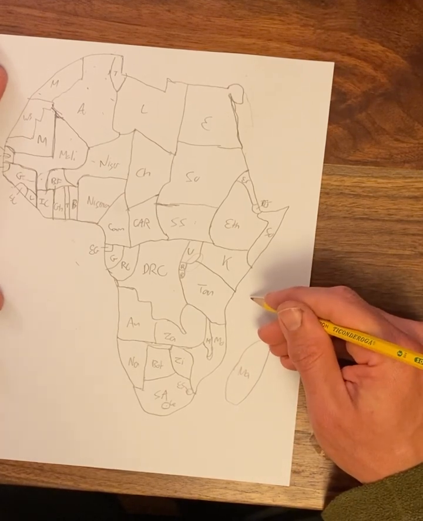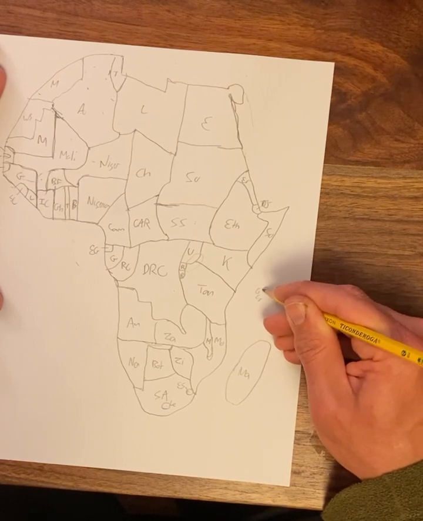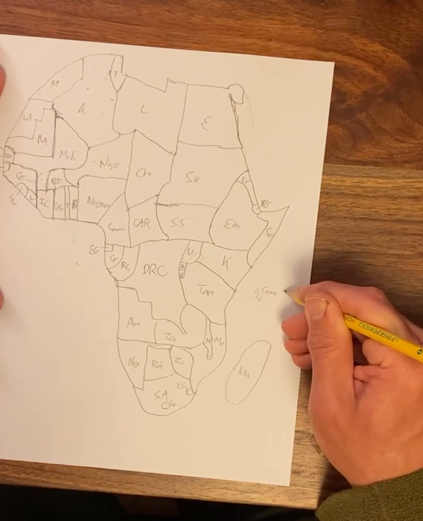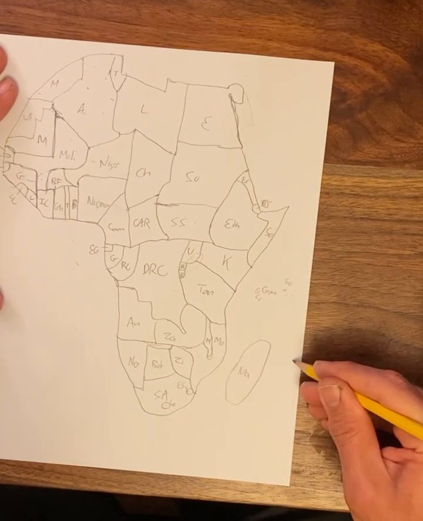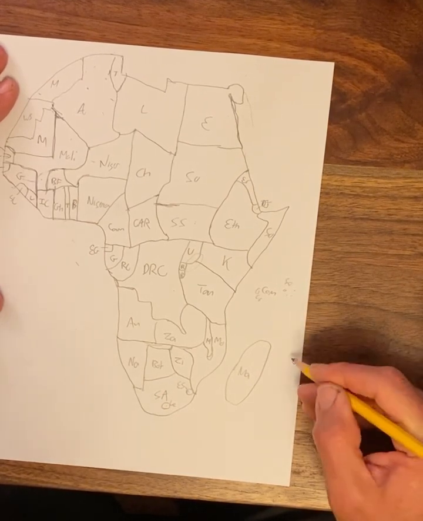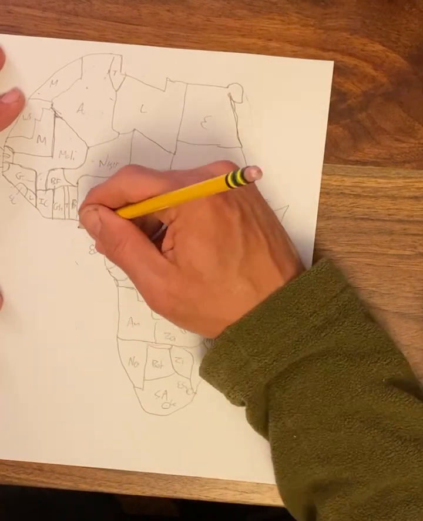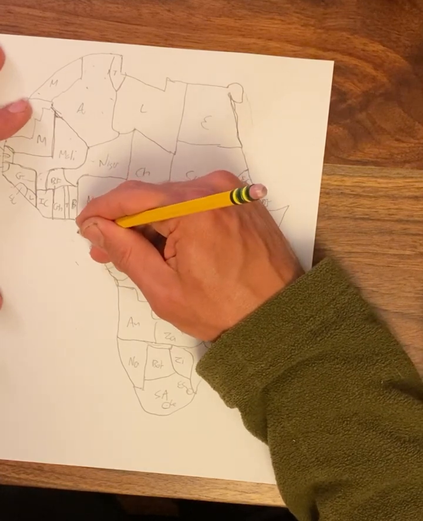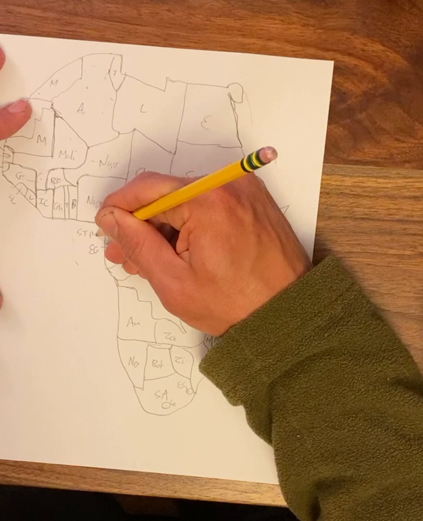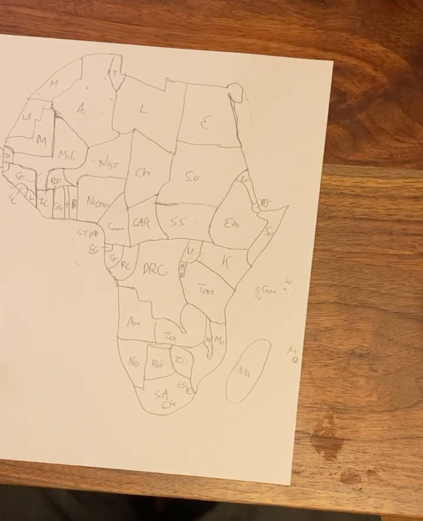I'm not going to get the places right on these, but the Comoros are up here, and the Seychelles, I think, are a little further out, but I could be wrong. And Mauritius is out in the Indian Ocean past Madagascar. And here in the Gulf is Sao Tome and Principe, which is islands. And I think that is all of our countries.